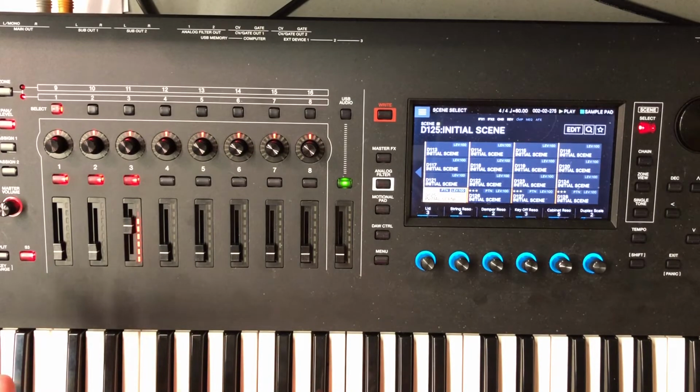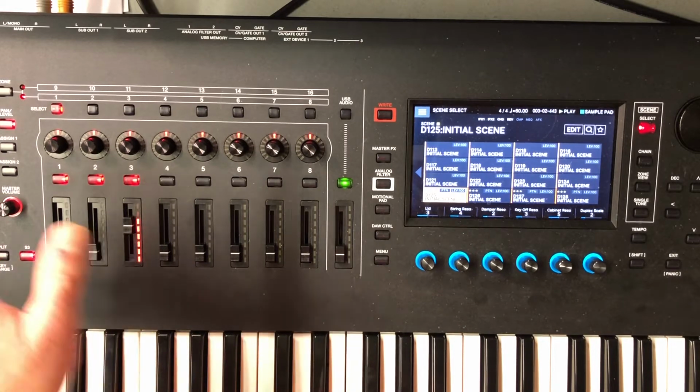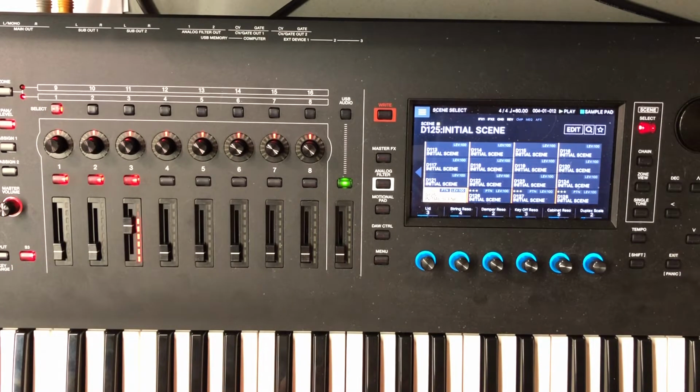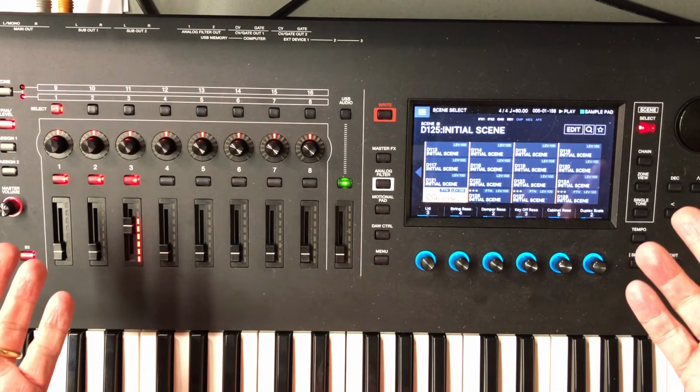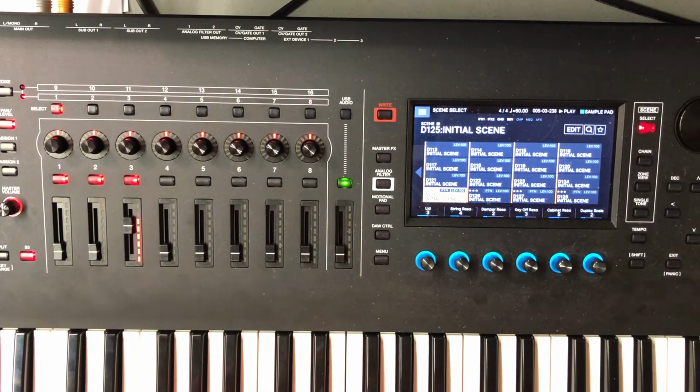You'll hear the vibrato, the tremolo come in, because I'm using the modulation wheel. Again. Now watch the faders.